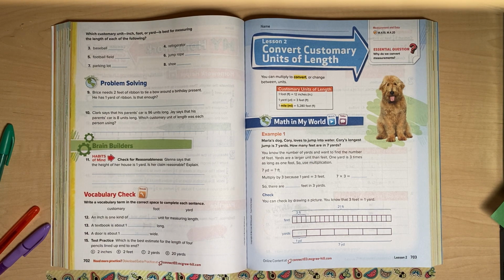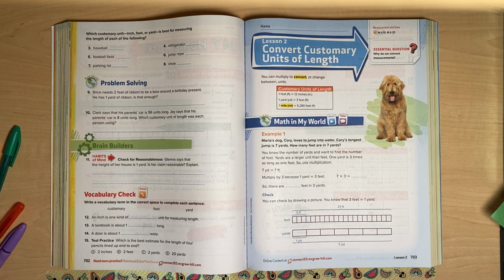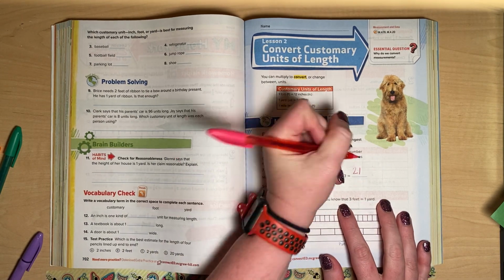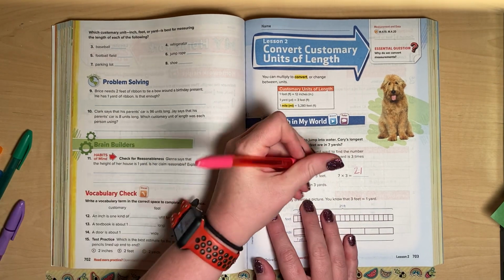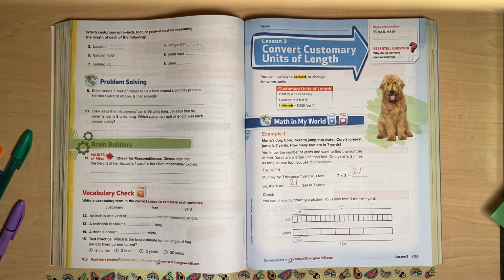It's going to give us some clues of how to figure this out. You know the number of yards, and you want to find the number of feet. Yards are a larger unit than feet. 1 yard is 3 times as long as 1 foot. So we're going to use multiplication. 7 yards equals blank feet. I'm going to multiply by 3 because 1 yard equals 3 feet. So 7 times 3, we know, is 21. So there are 21 feet in 7 yards.